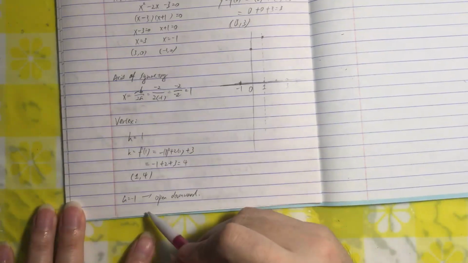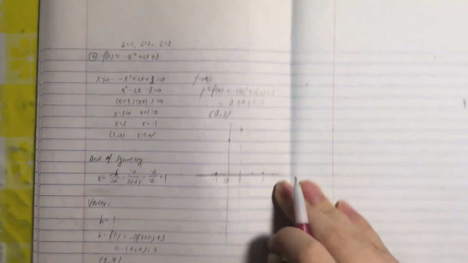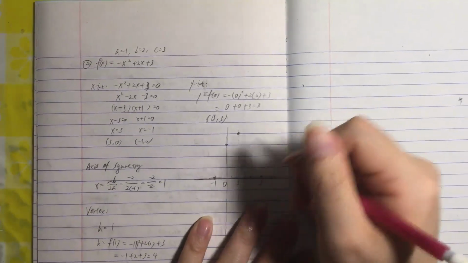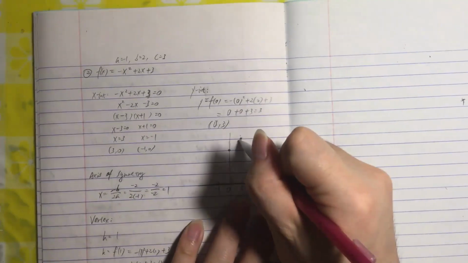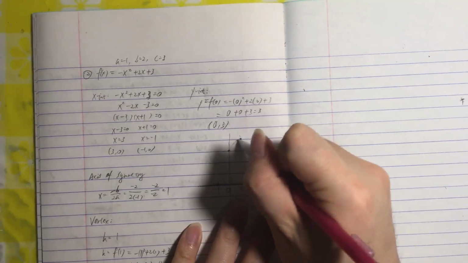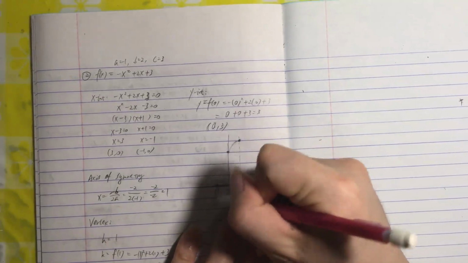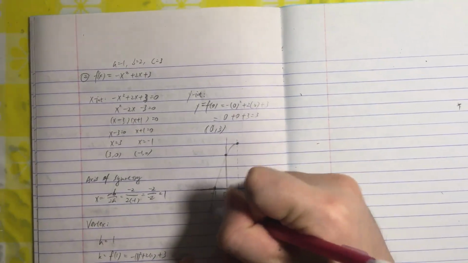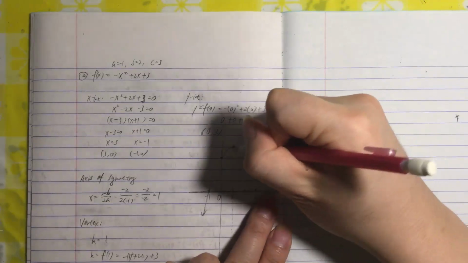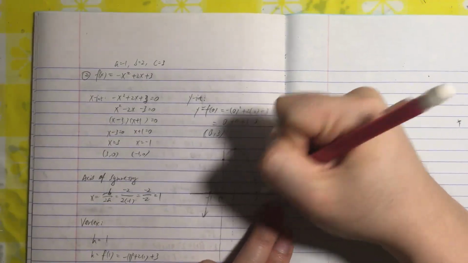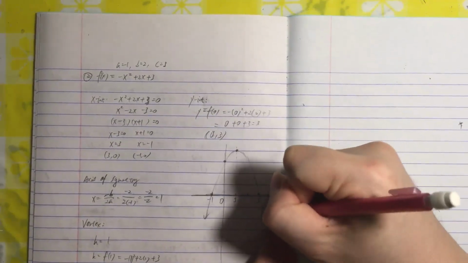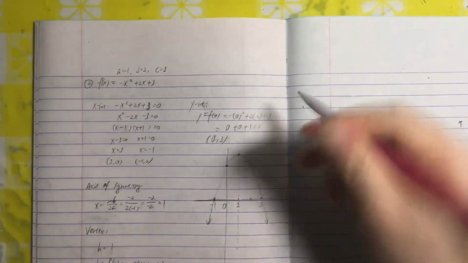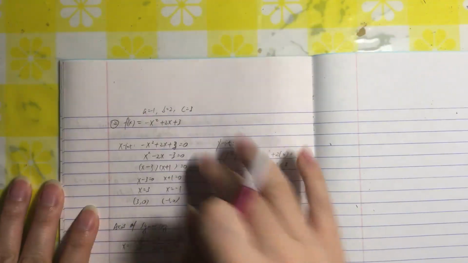And we know that the parabola is open downward. Then draw a parabola open downward, passing through these points. That's the graph of this quadratic function.